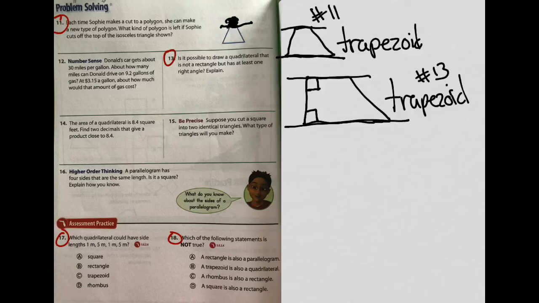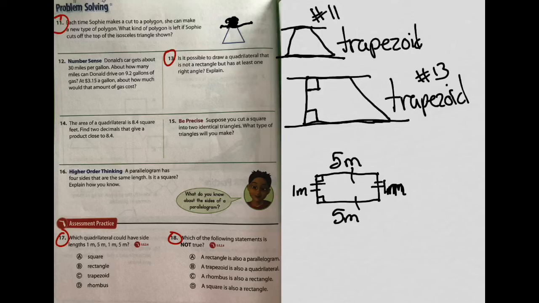Let's look at 17 and 18. Which quadrilateral could have side lengths 1 meter, 5 meter, 1 meter, 5 meter? Okay, so let's draw that out. Let's see, 1 meter by 5 meters by 1 meter by 5 meters. Okay, so what's that shape look like? I have the opposite sides are the same length. The opposite sides are the same length. So these are also 90-degree angles. This is going to be a rectangle.